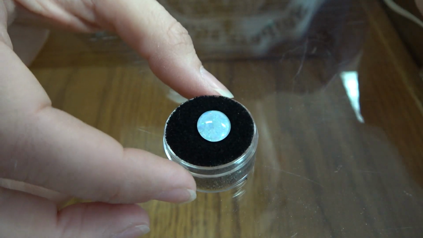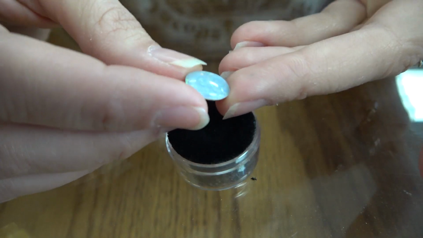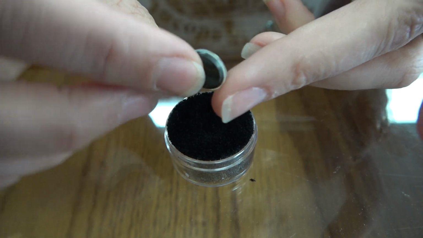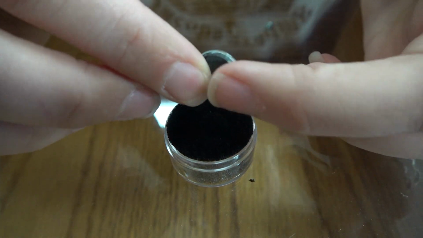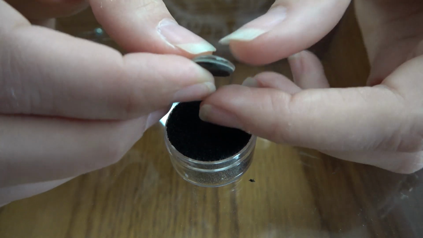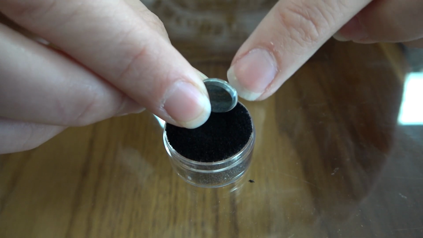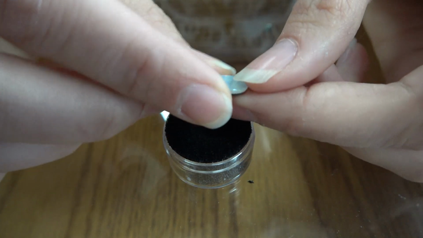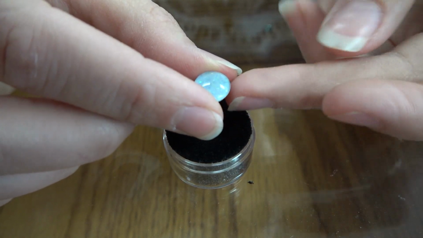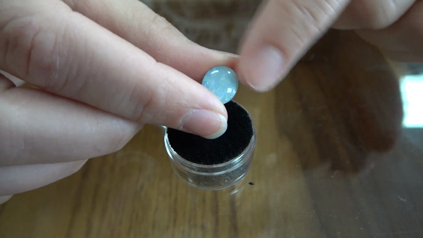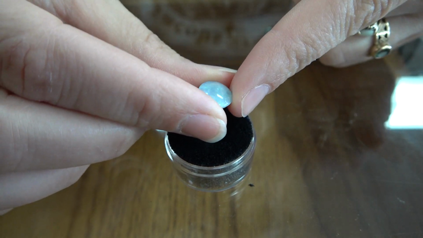The next I'm going to show you is from Australia. This one is what's called a doublet, or actually this one's a triplet. What that means is there is a base on the bottom of slate, there is a glass cabochon over top to protect it, and then there is a thin layer of the opal right in the middle. Australian opals typically are more of a creamy color with all the color play shining through.